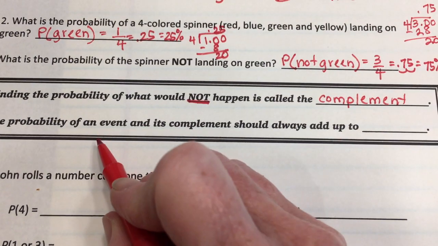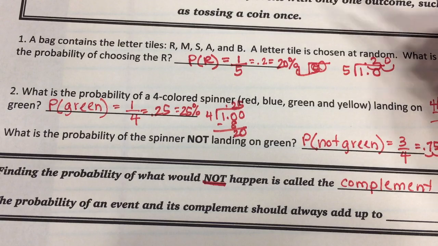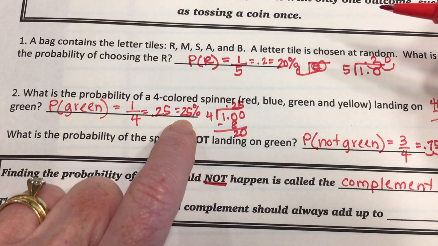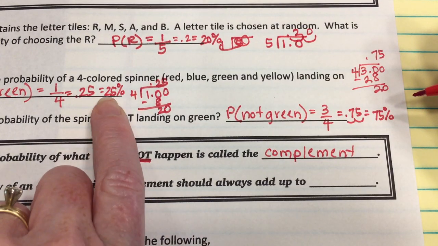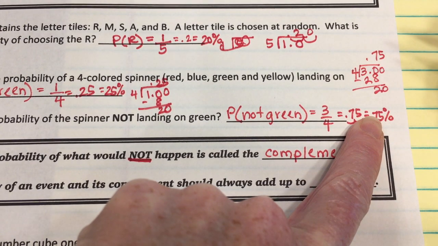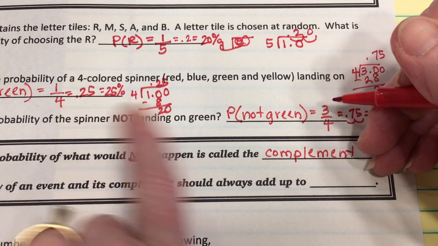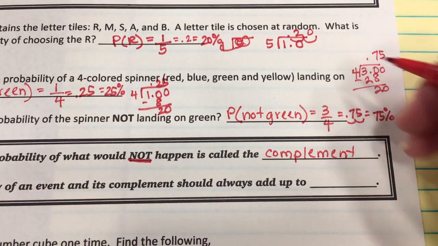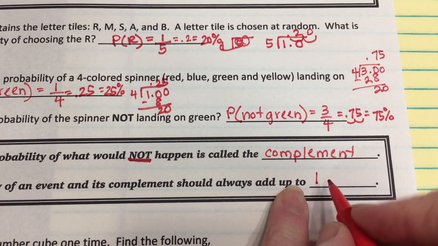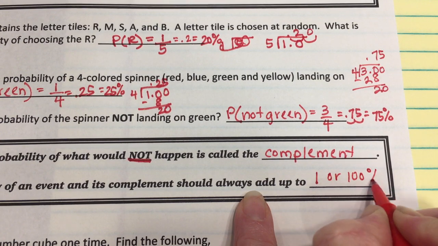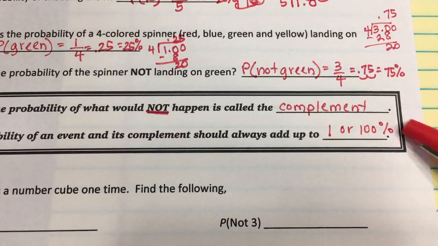Notice when we have the probability of an event and its complement, they're always going to add up to what? Let's look at what we had here. The probability of it landing on green was 25%. The probability of it not landing on green was 75%. If I add those up, it was 25 plus 75, 100%. So they should always add up to 100%. Or if I look at the fractions, 1 out of 4 plus 3 out of 4. What's the total there? 1/4 plus 3/4, 4/4, or 1 whole. So when you find the probability and its complement, it should add up to 1 or 100%. Or 1.0 if you're using a decimal. But typically in probability, you're either going to see it as a fraction or a percent.